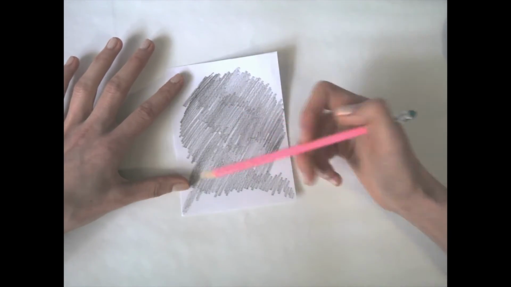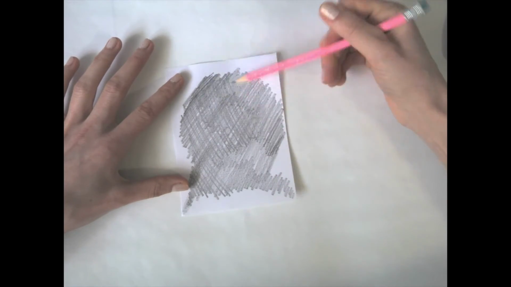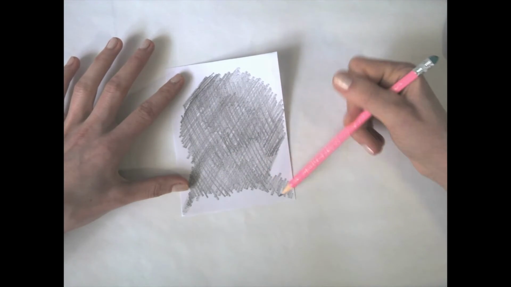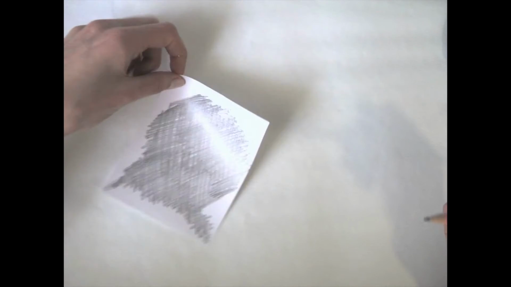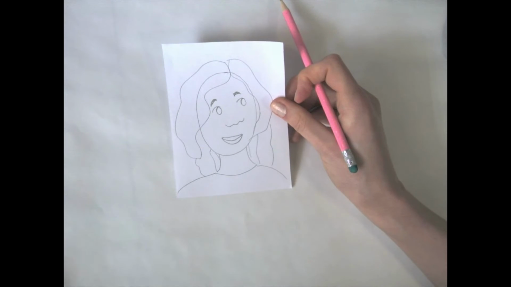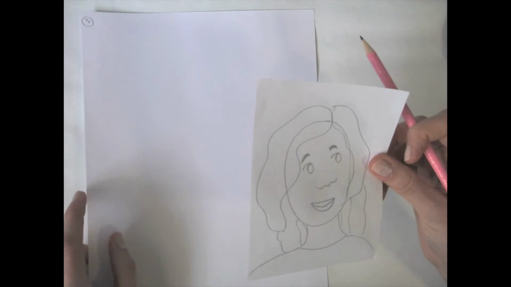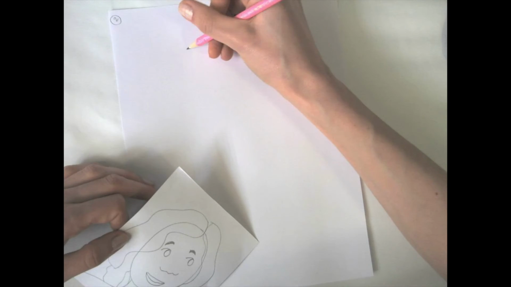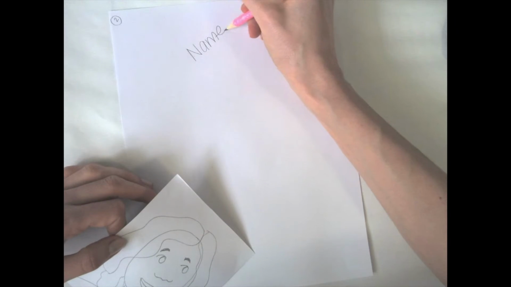You may even want to shade over the back 2 times. Now that you have shaded over, you will need your second piece of paper. You can always put your name on the back because good artists sign their work.